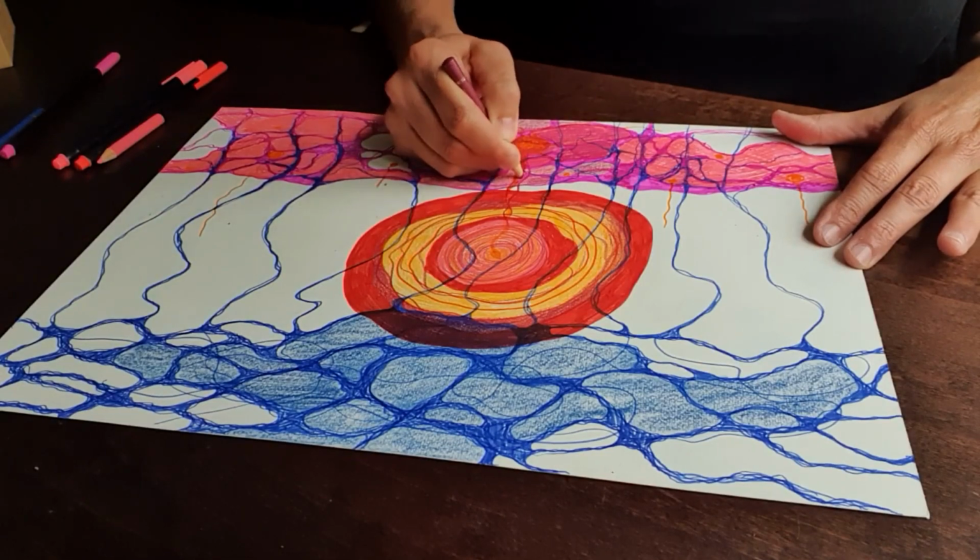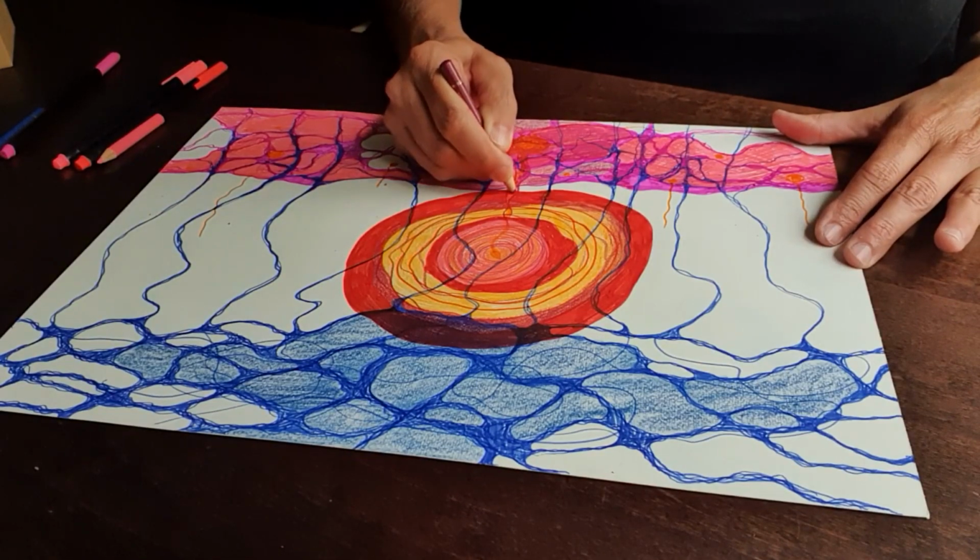I want to make the stem a little bit thicker now for this very big flower.